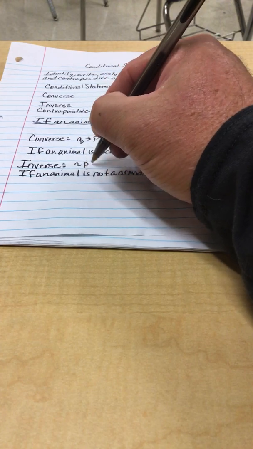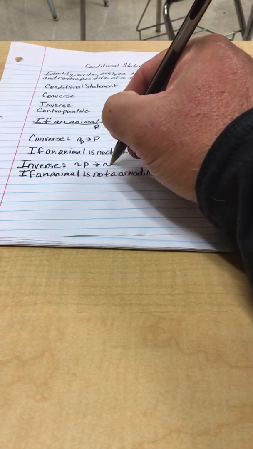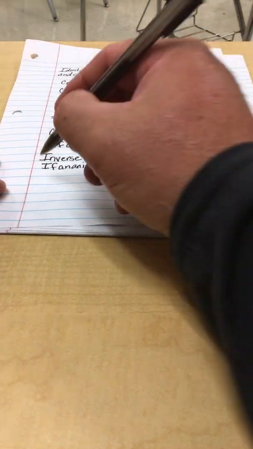So we negated the conditional statement. So this is Q implies P. This is not P implies not Q. And then we move on to contrapositive.